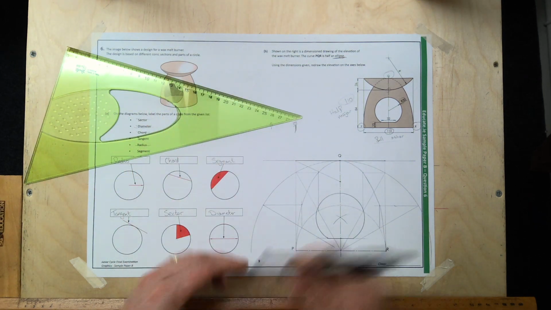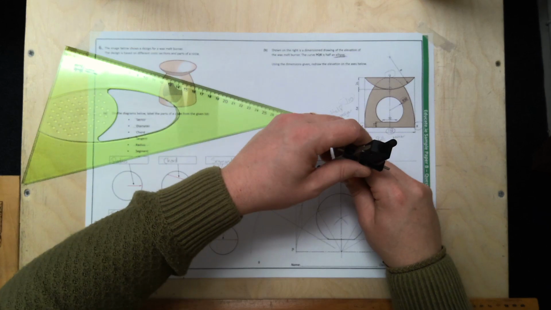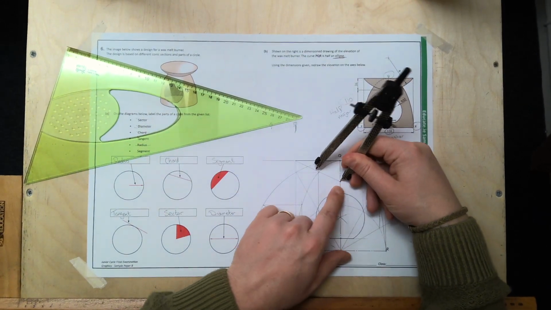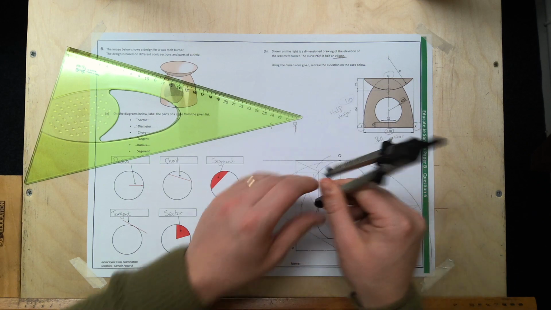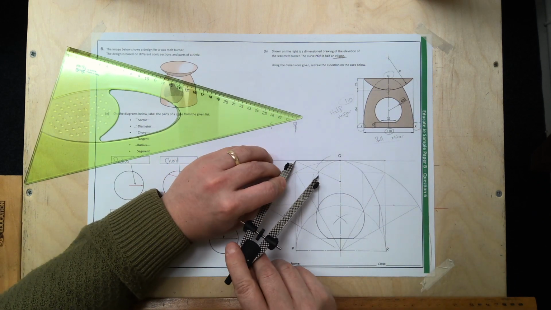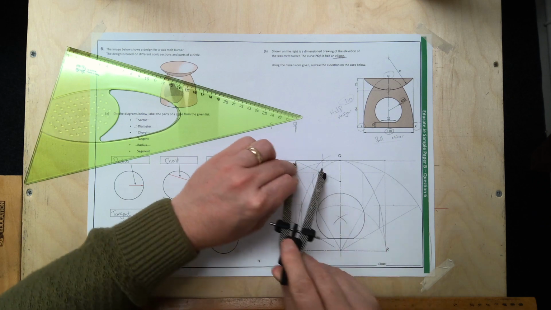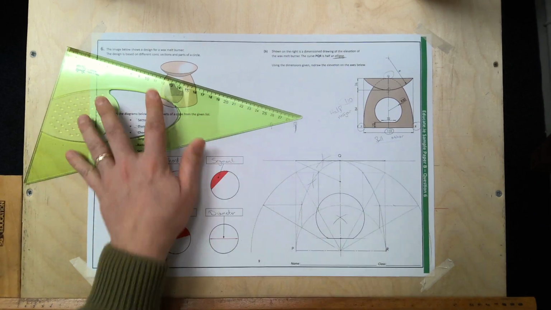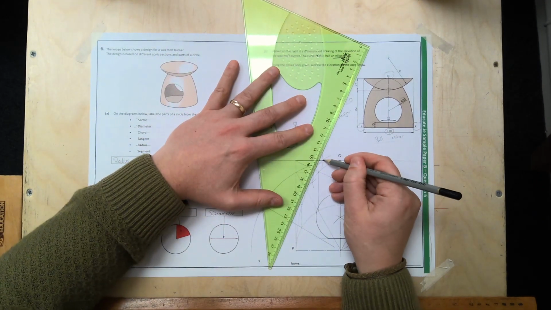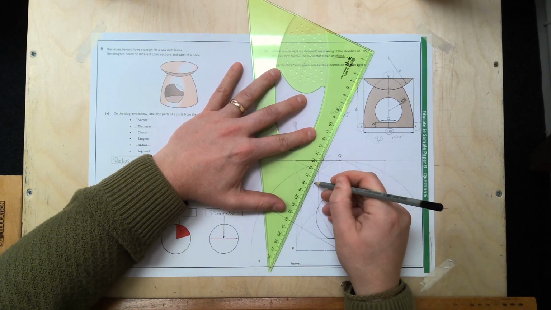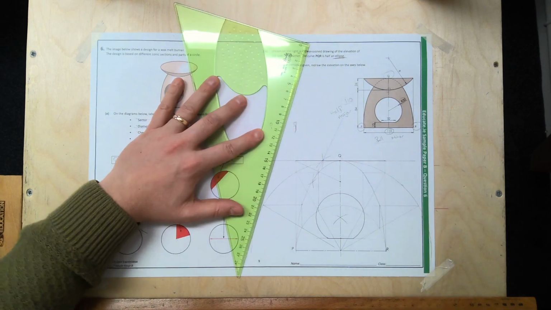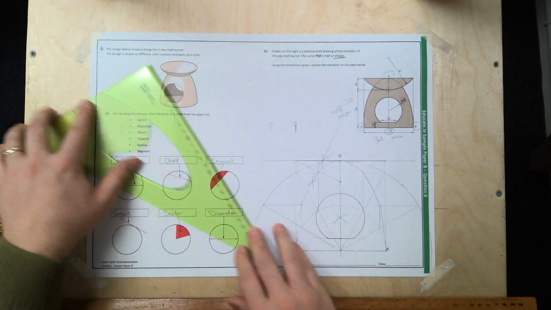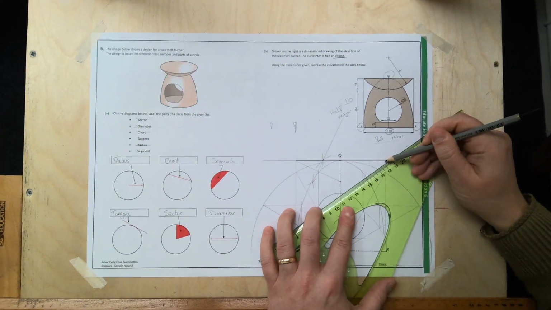So going back to our other question where we had to find the midpoint of the line, we're going to do the same again. Steel at one end of the line, stretch it over halfway, swing an arc both sides of the line. Keep that same setting on the compass, put the steel to the other side, swing an arc, swing an arc. 2 X's. There's that, and we're going to join them together and extend it beyond. Repeat the process on the right hand side.